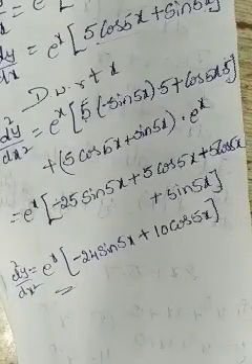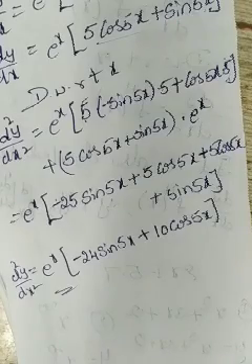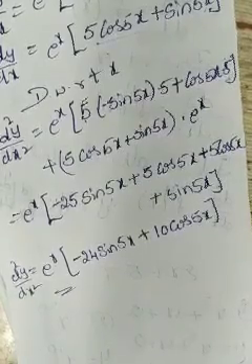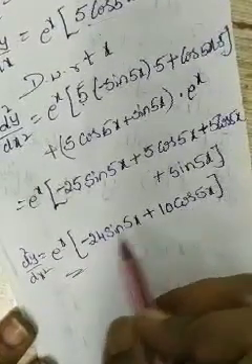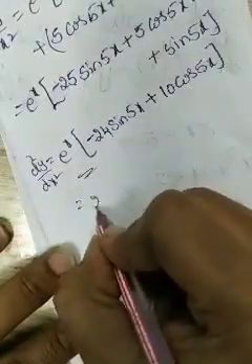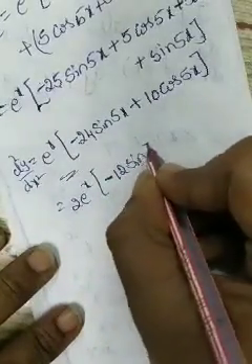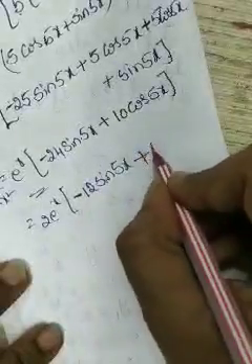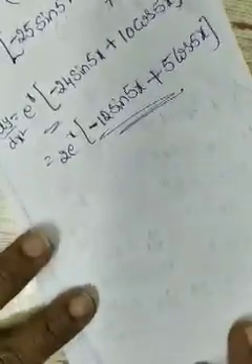d square y by dx square. Here in this term we can take 2 as common, otherwise we can leave as it is. Taking 2 common, 2 e raised to x into minus 12 sin 5x plus 5 cos 5x. Next one.